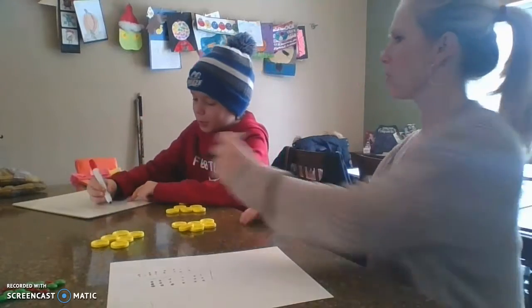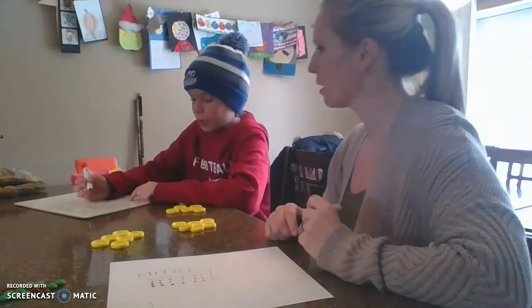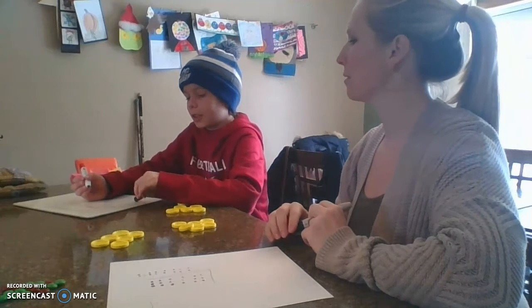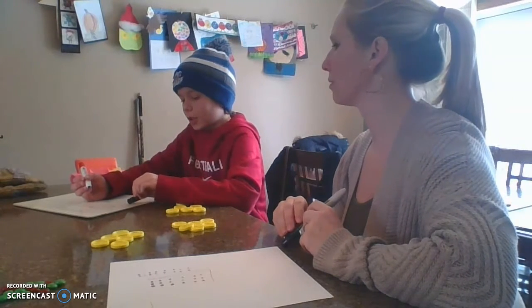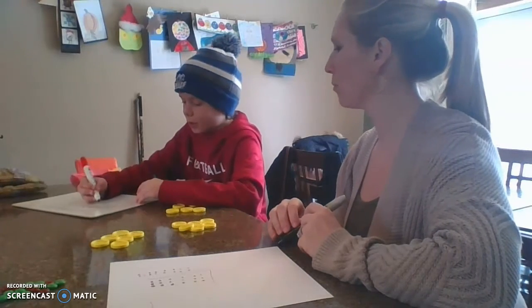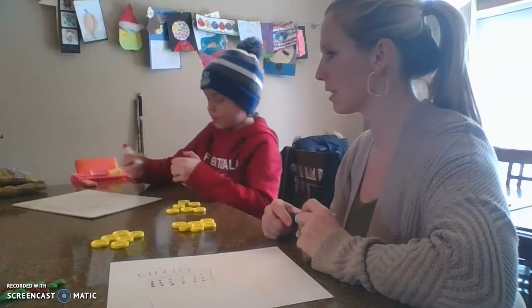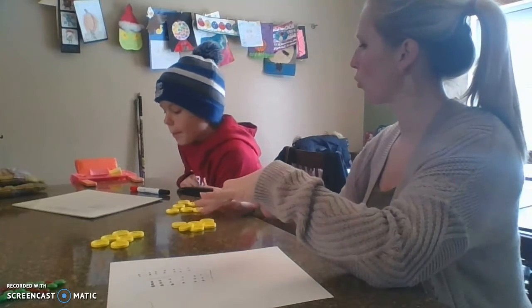Yes, the 6 plus 6 plus 6 is pretty much 6 times 3, because you're doing 6 three times and you're just not writing it out. You're doing the multiplication to get the equal parts because there are no remainders.